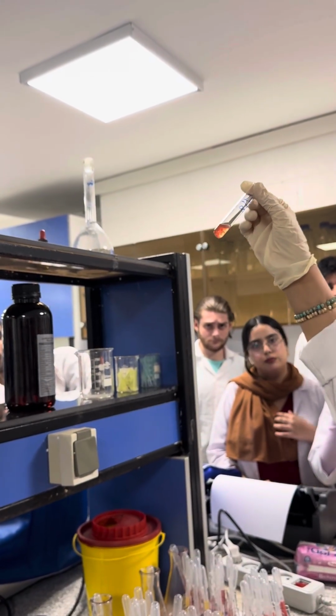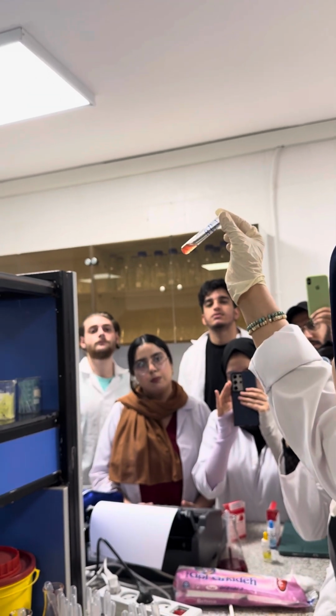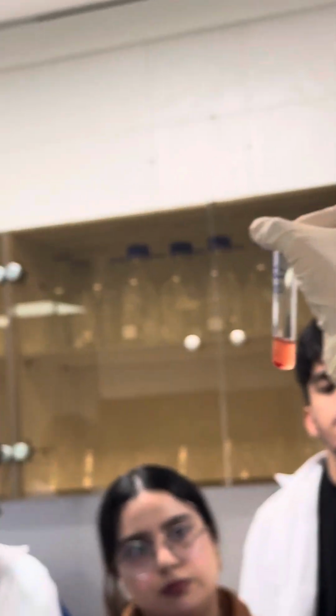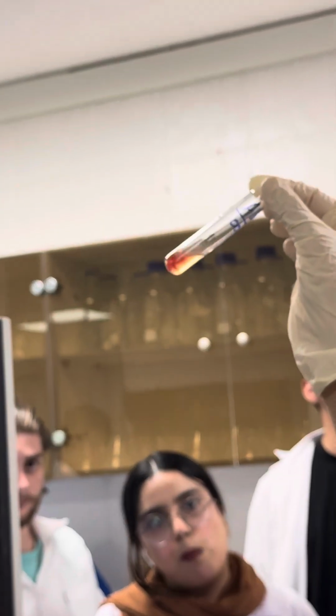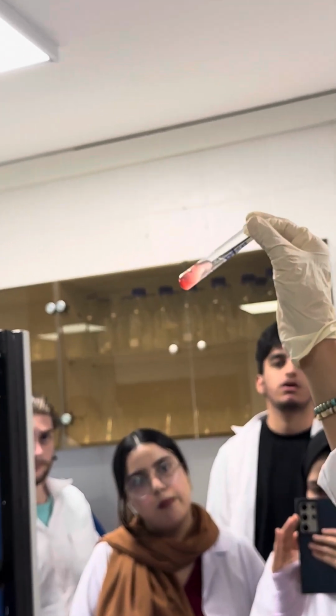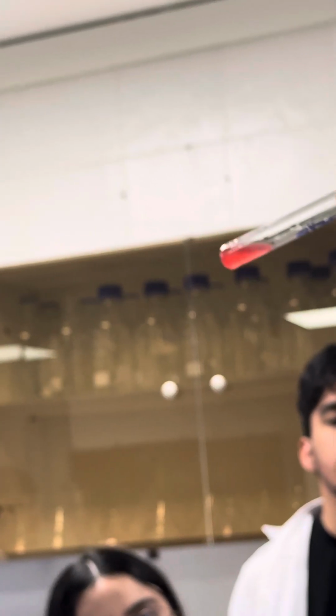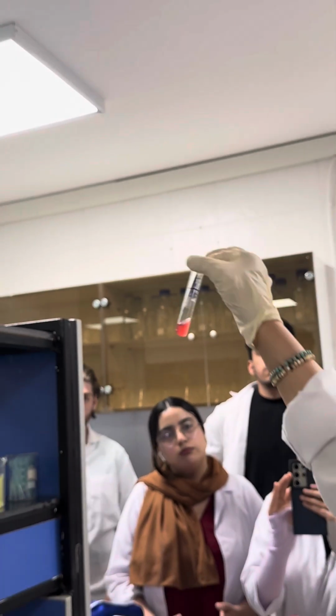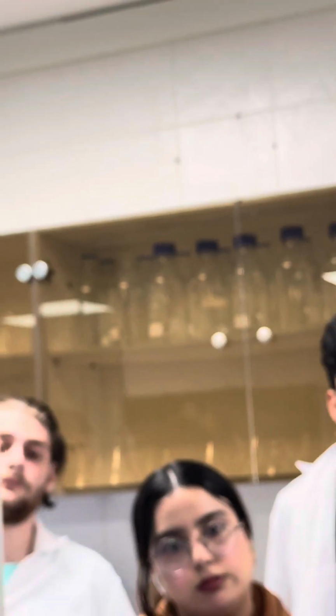If you see something like this, particles in the tube, it means that you have agglutination, so it is positive. For example, the IDC is now positive. Again, I shake another one gently. It is positive, and it is negative. See, you don't see any particle. It is red, but you don't have any particle. So the RT is negative. Albumin is positive. IDC is positive.